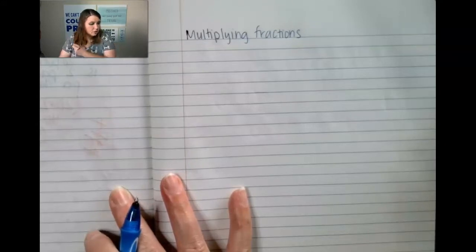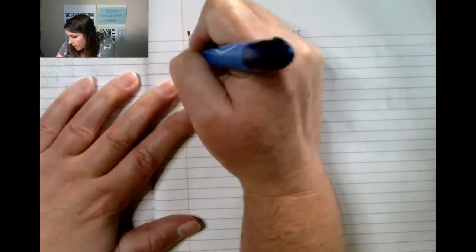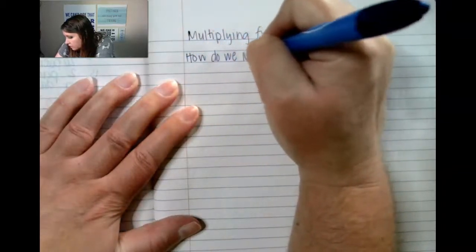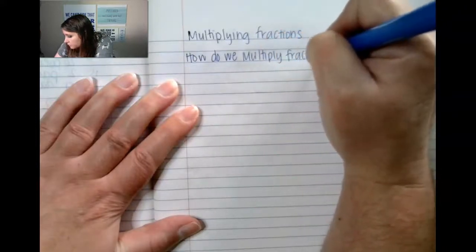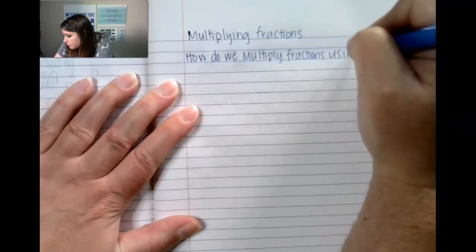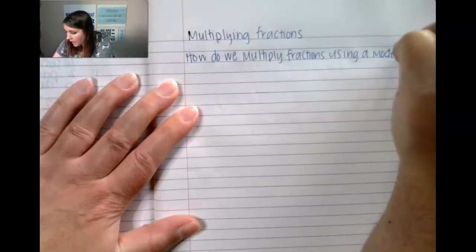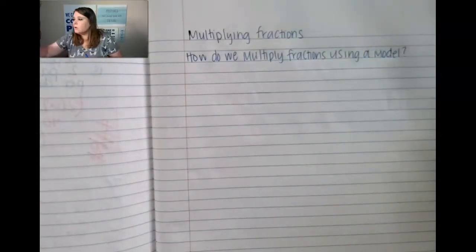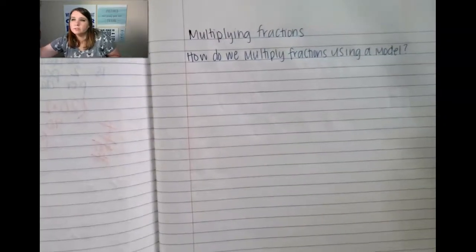So we're going to look at this essential question: how do we multiply fractions using a model? It's all going to be in the vocabulary. So we're going to be looking at what vocabulary. It's a little bit blurry. Let's unblur this. There you go.